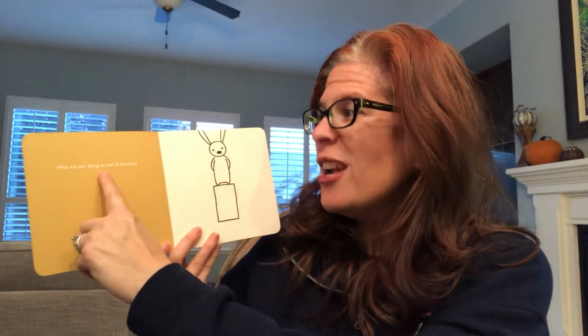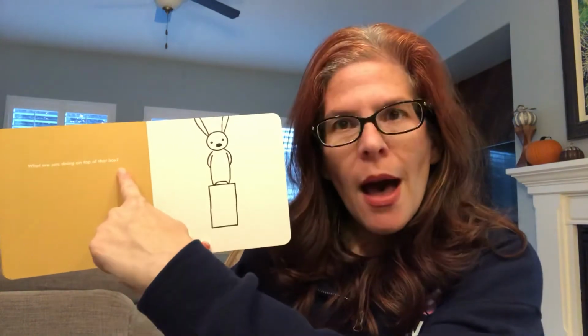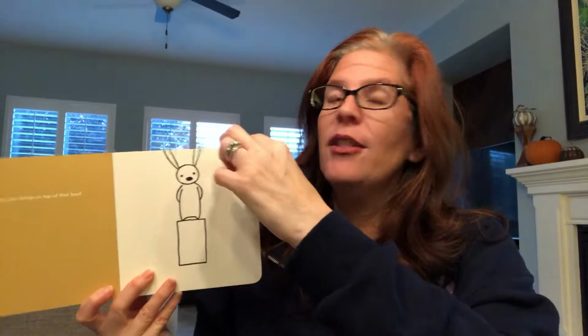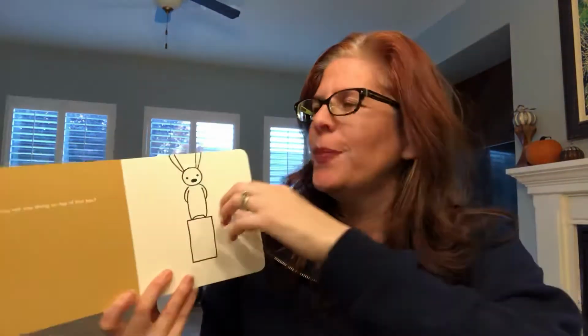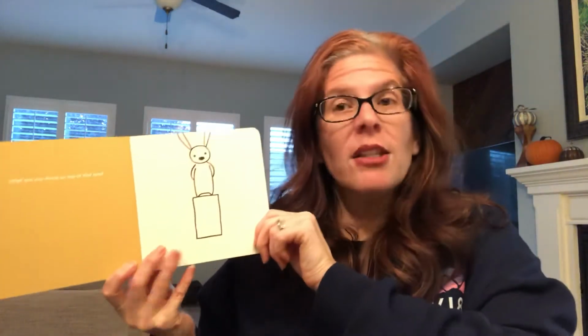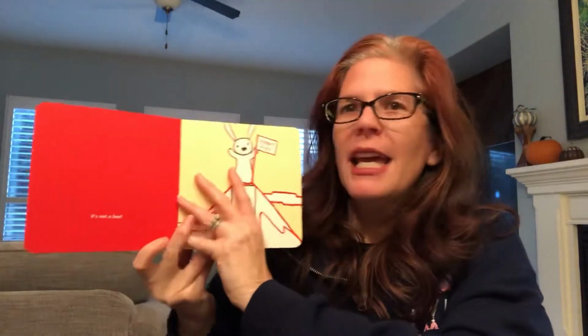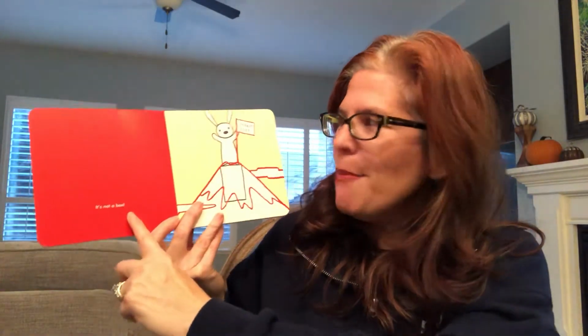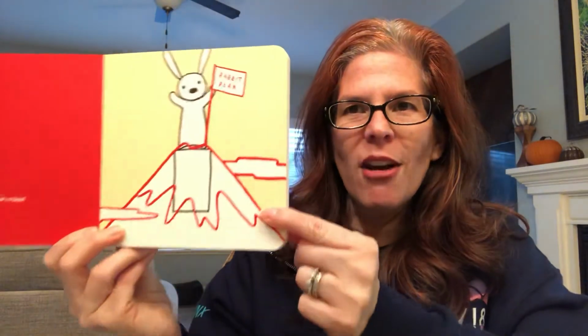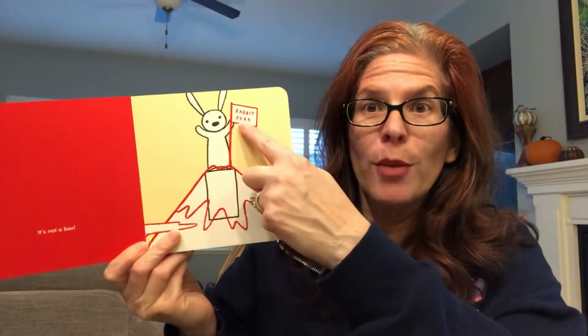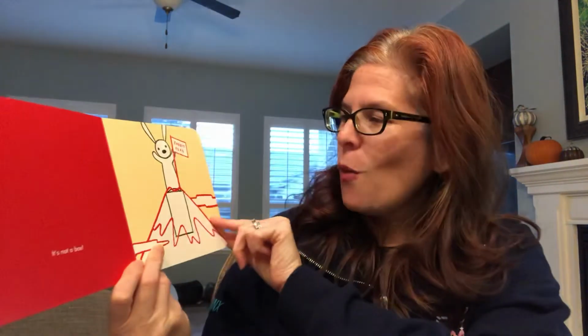What are you doing on top of that box? What do you think he's doing? Why is he on a box? Again, they're going to make a prediction. They have to think about it. I don't know. Maybe he's climbing up to get something from the cabinet. Maybe he's going to jump down. Or maybe it's not a box. Oh my goodness, what's he on top of? A mountain? Oh, look, and it's a peak. That's a good word, peak, the top of a mountain. Wow, look what he did. He's using his imagination to be creative.